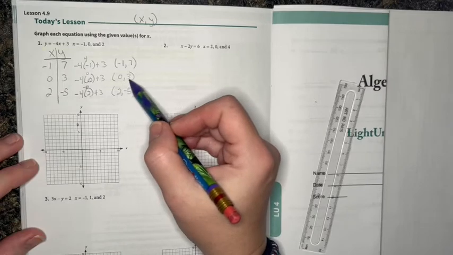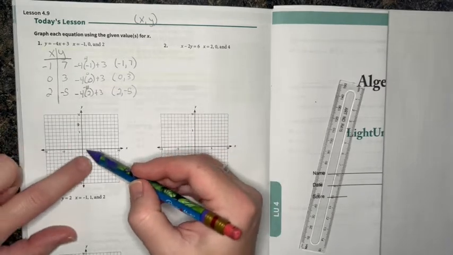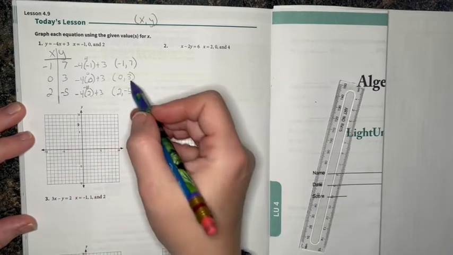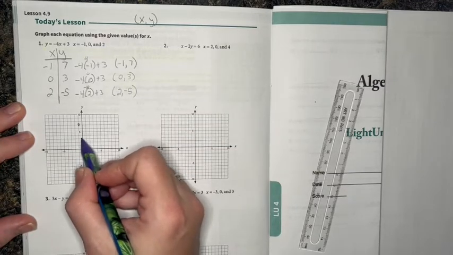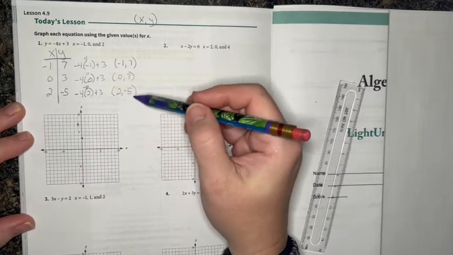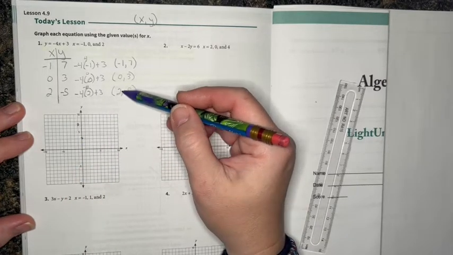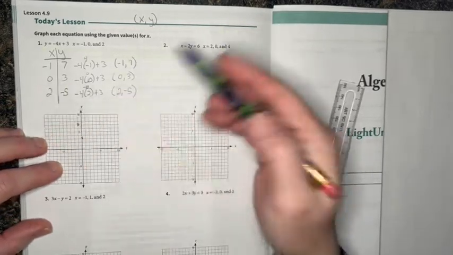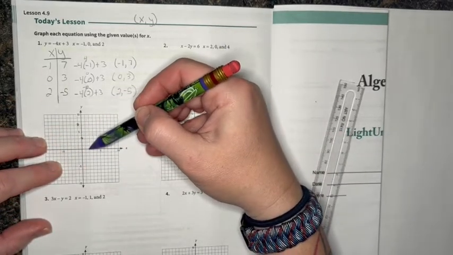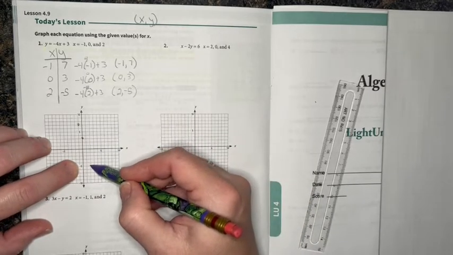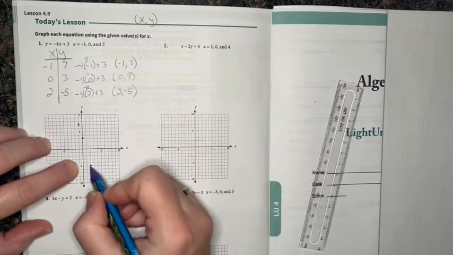My next point is at 0, 3. So I'm not going to move to my right or left. My x is 0, but then I'm going to move up 3. So 1, 2, 3, and I put a dot there. And my final coordinate point is at positive 2, negative 5. So I'm going to move to the right 2. That's 1, 2. And then come down to negative 5 and put a point.